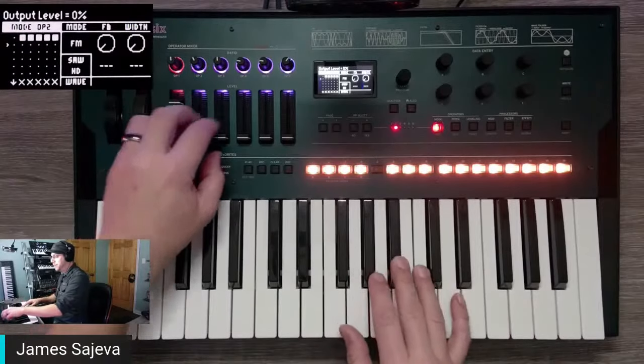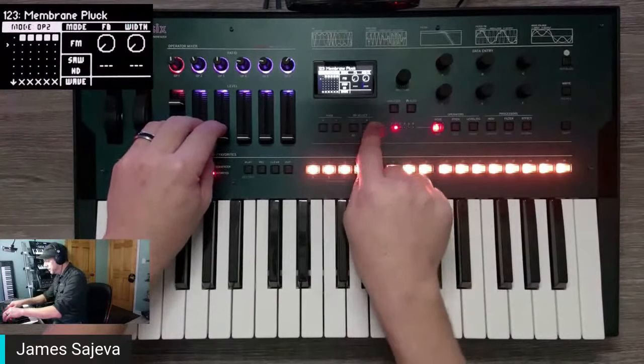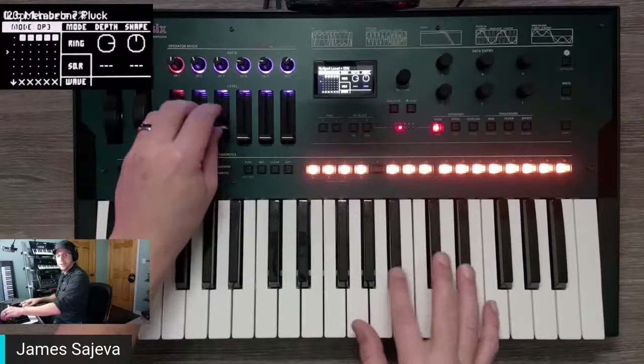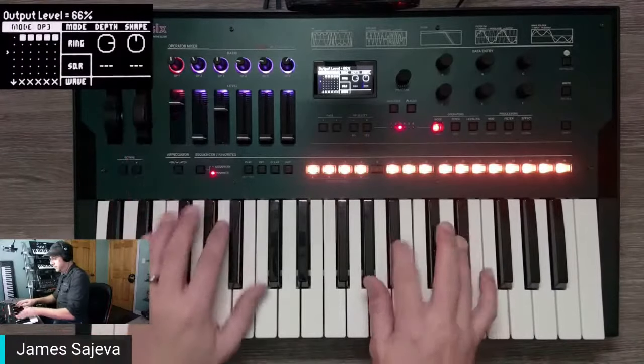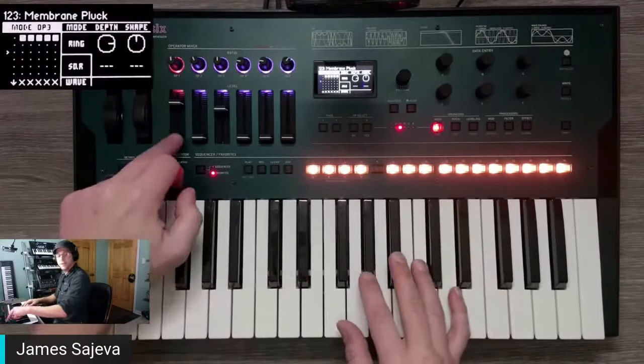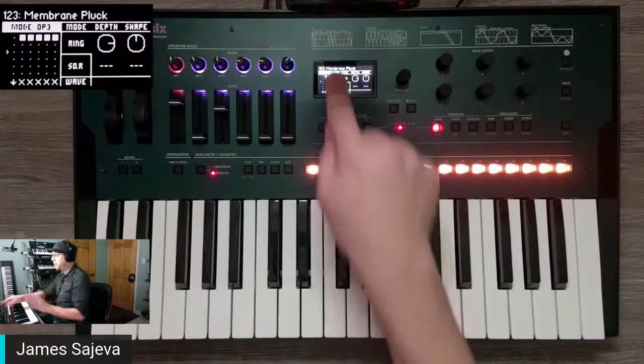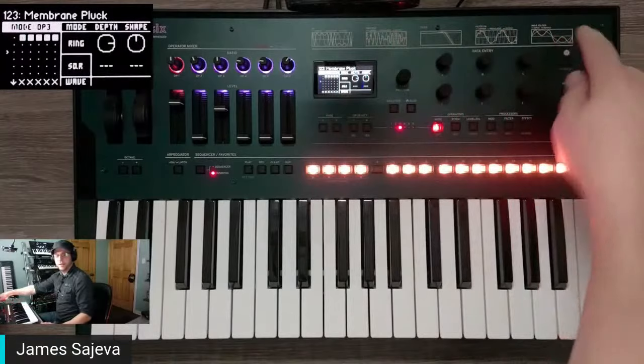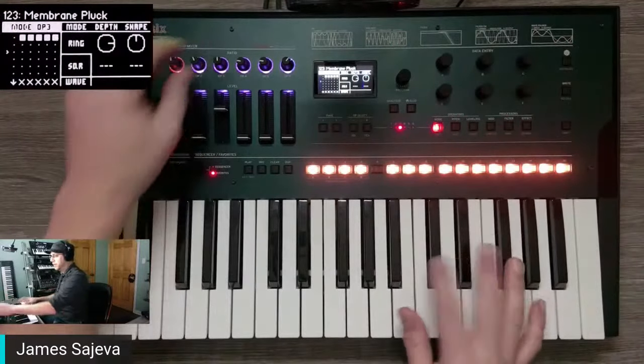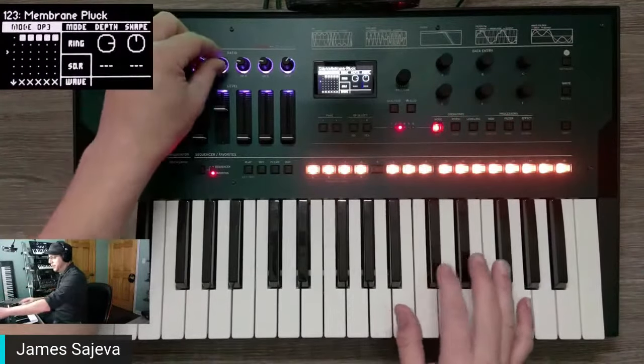So that's going to be different from this next one, which is ring modulation. Again, still the same single operator that we've been working with, but I'm applying these new mods to it so you can hear what they do. I'm not even turning the knobs yet. I mean, you could.